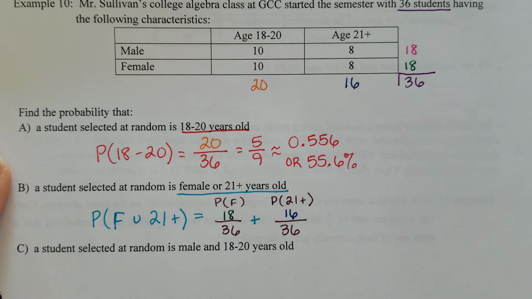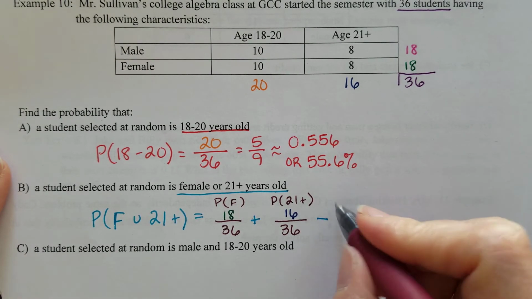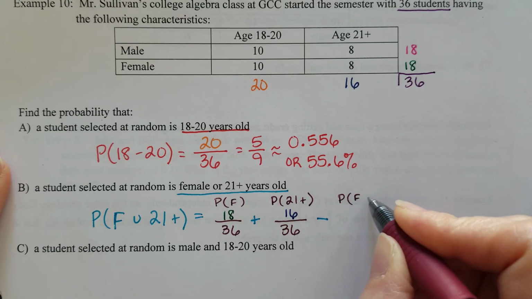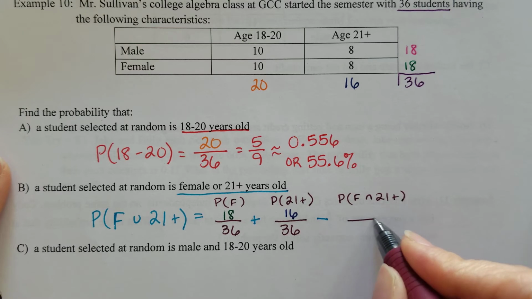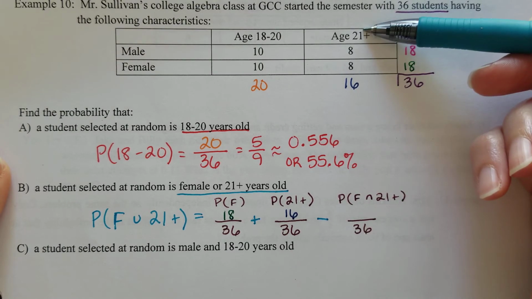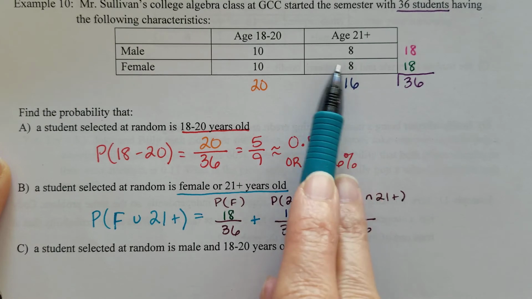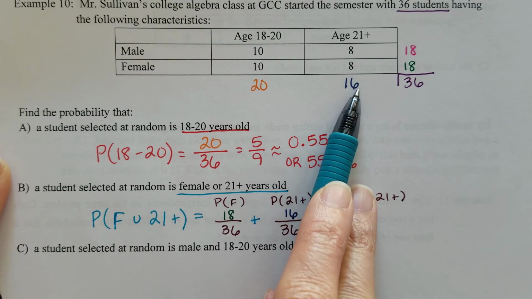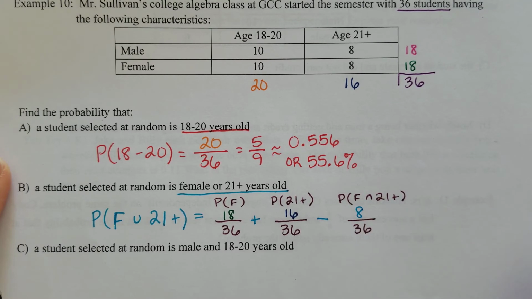And finally, I have to remember that with the OR rule, we have to remove duplication. So I'm going to subtract the probability of a student who is female and 21 or older. I'm going to find this number by looking at where these two overlap in the table. So when I look over here at my table, I see that 21 and older and female both share this 8. So we use that 8 once in my 16 calculation and again in my 18 calculation. So we got to take that out. There's just one too many 8s in there.